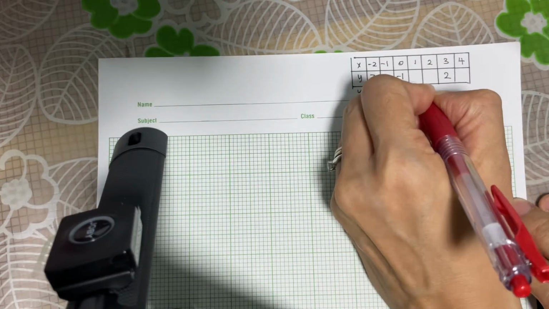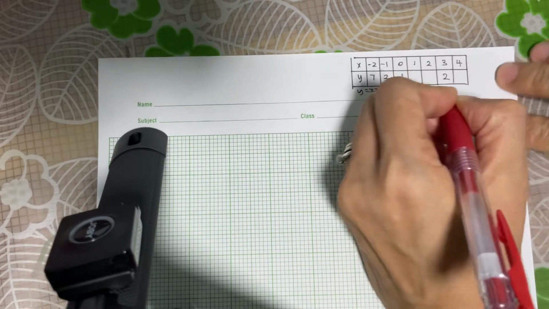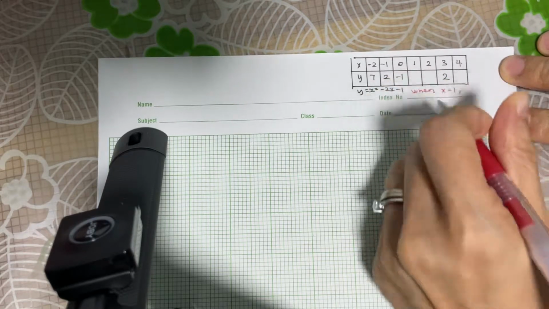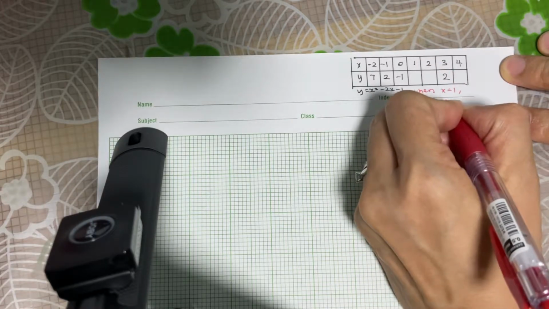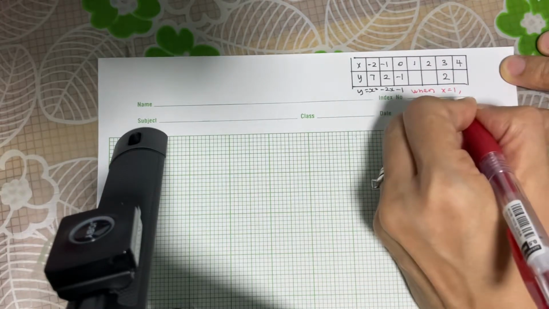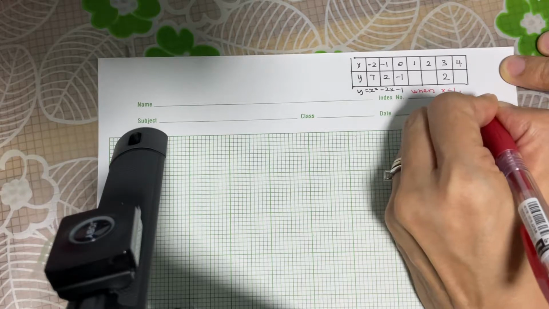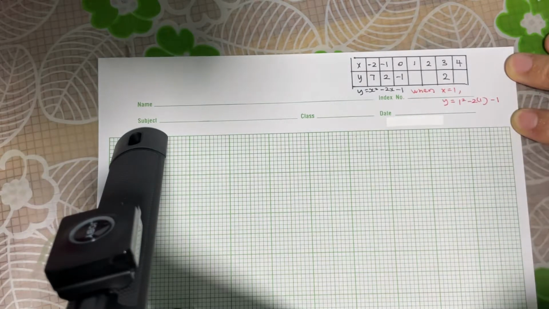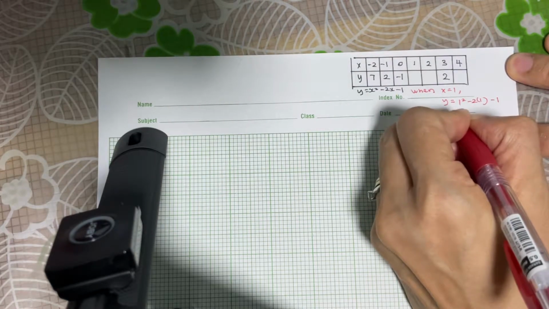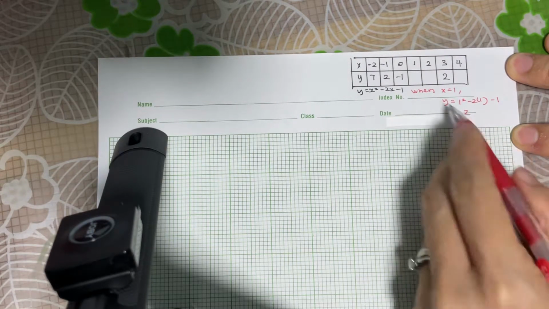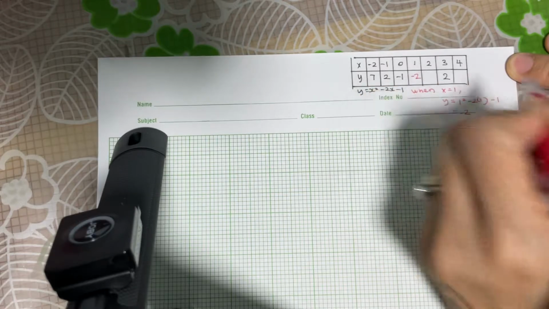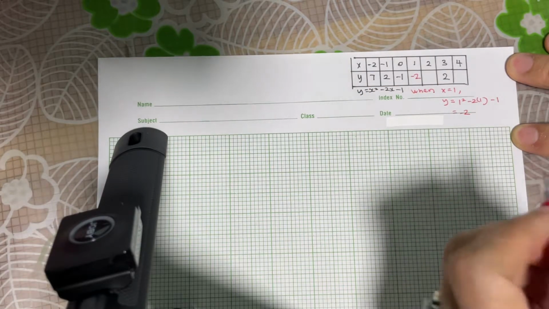when x is equal to 1, I'm going to substitute the value of x equals 1 there. My corresponding value of y will be 1 squared minus 2 bracket 1 minus 1. Okay, and it will be minus 2. So with this value of minus 2, I'll be putting it in here. This is one pair of coordinates that I've got.